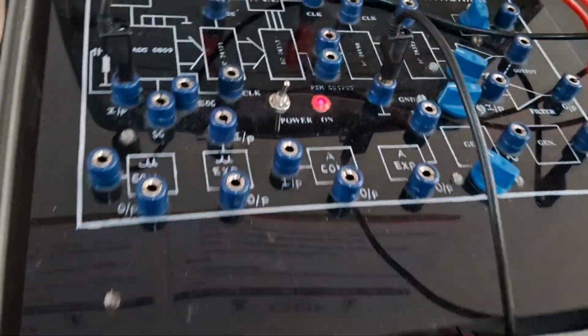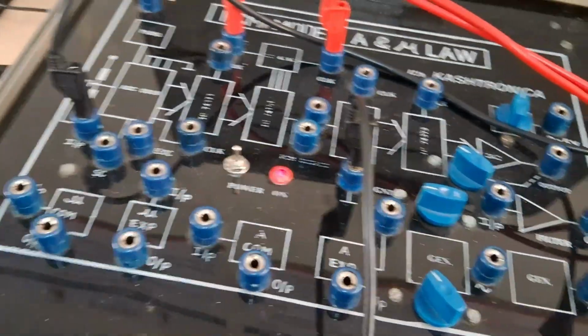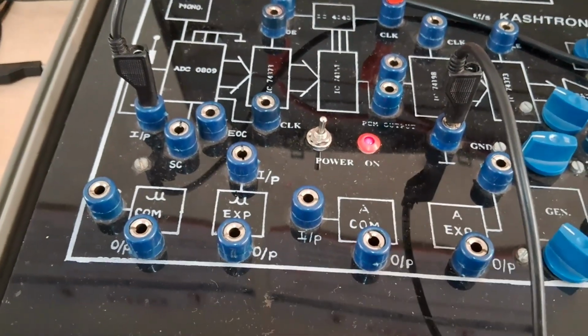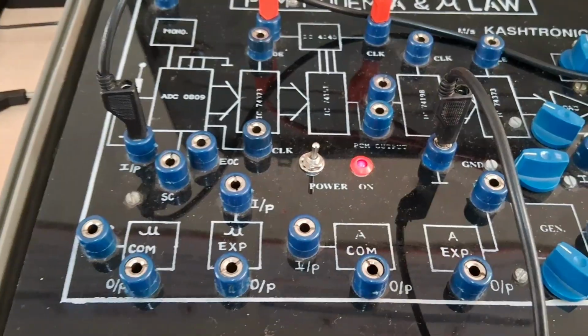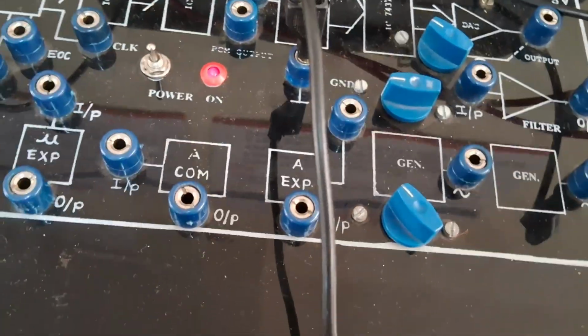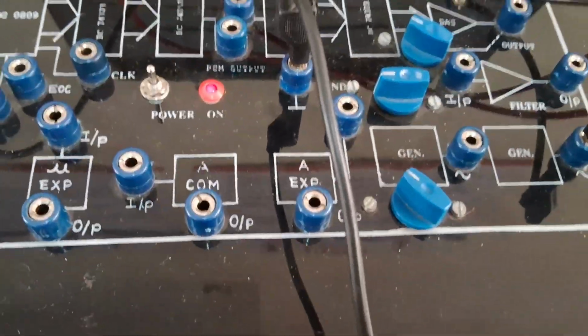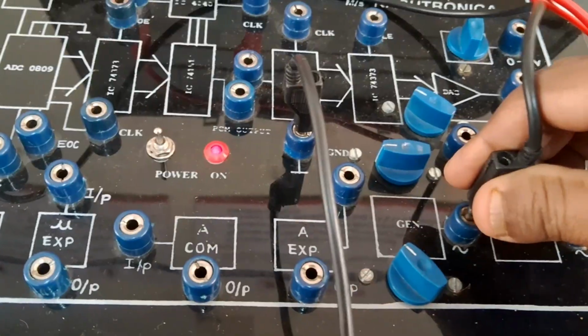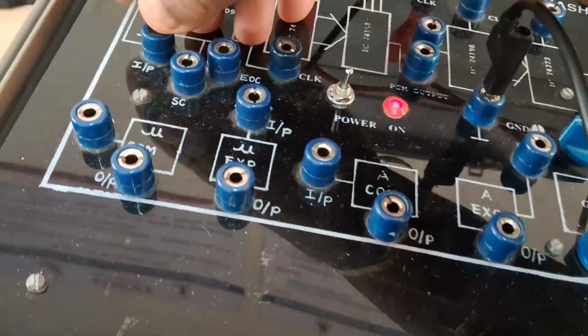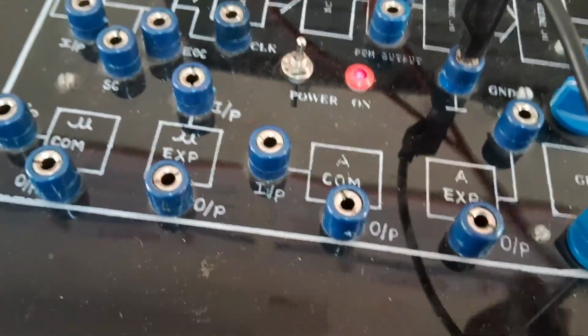Now we'll come to companded PCM. Instead of saying companded PCM, what I'll show is the A-law companding. In this I'll show you the A companding part, which we are going to observe. Here, what I'm using is a variable generator, and this variable generator will be applied as an input to the A compander.